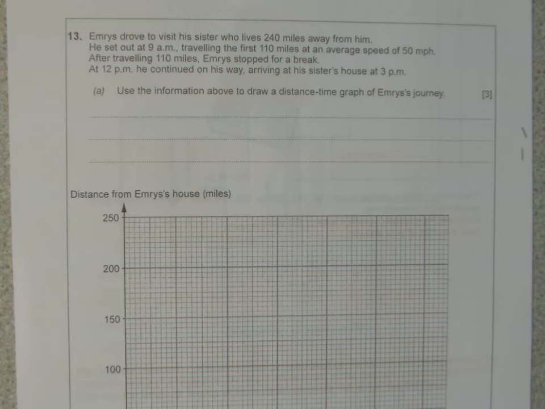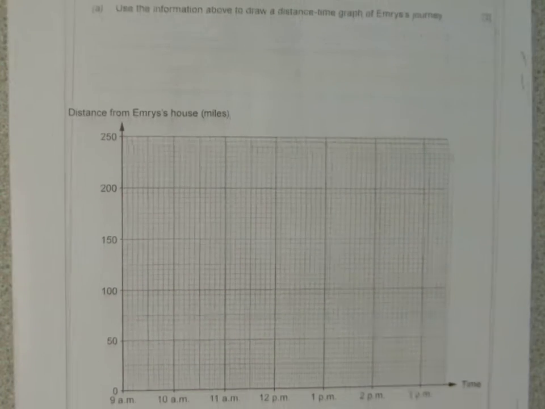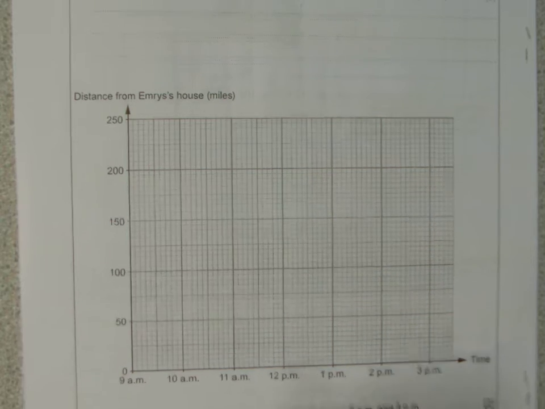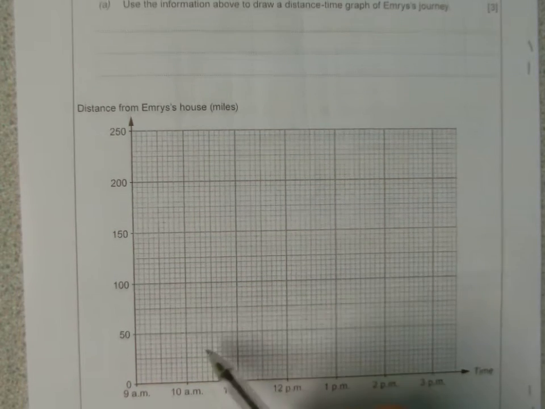Okay, so use the information to draw the distance time graph. Now I actually gave this question in the revision booklet as well, and when I went over it, I explained it in a much more complicated way than I needed to. There's actually a quicker way of doing this if you think about it.